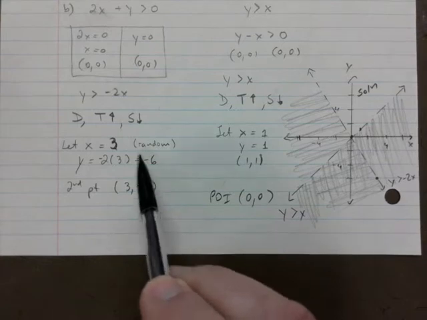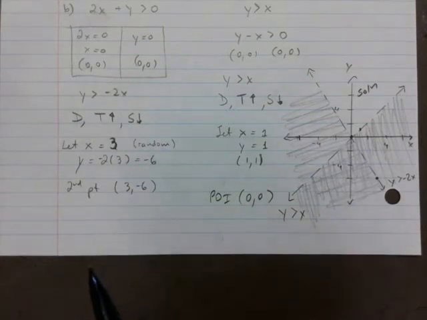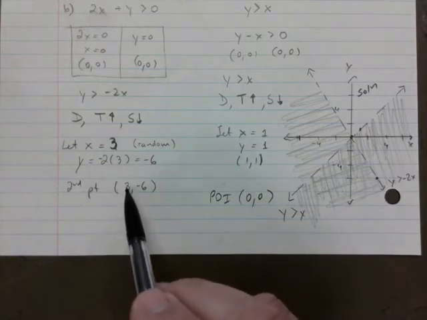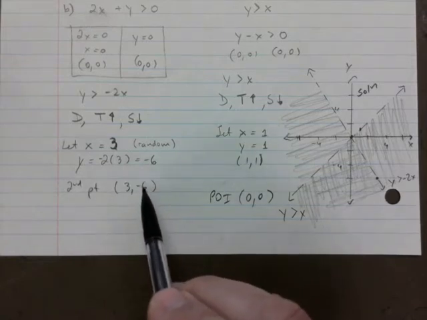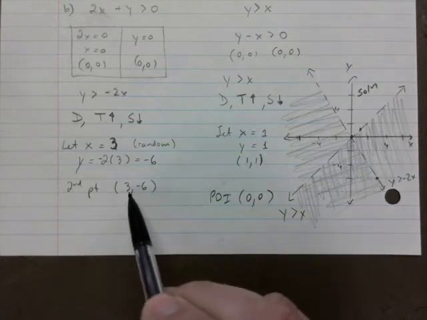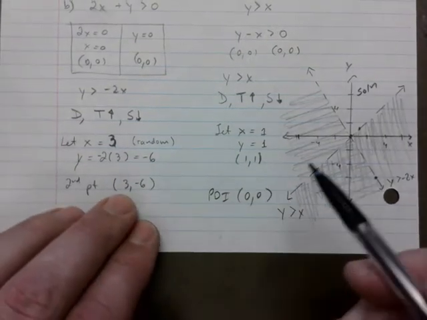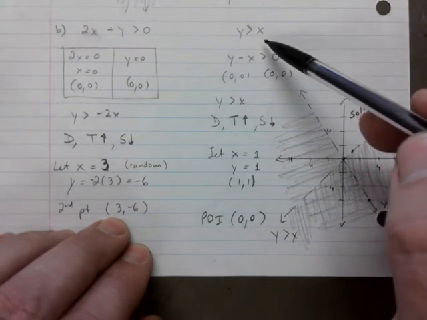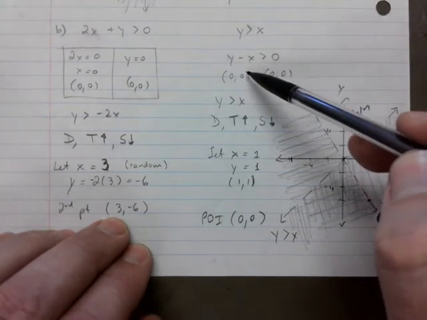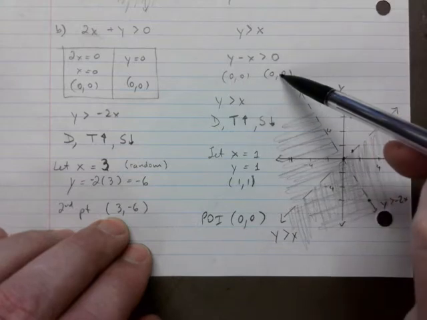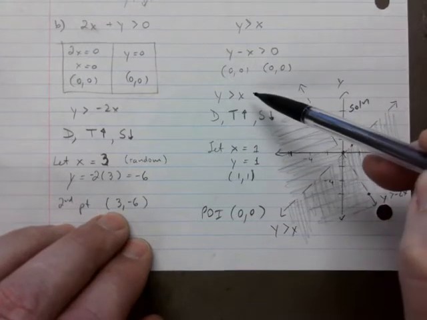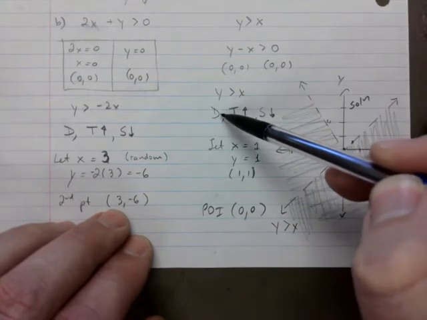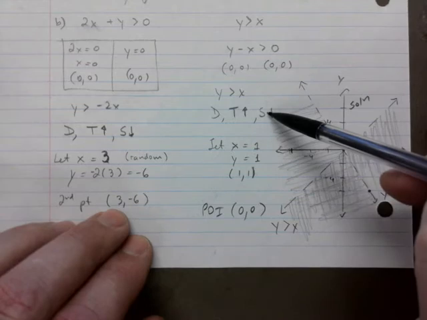So for a moment forget about the inequality and just look at the boundary line. And so basically when x is equal to 3, y is equal to -6. So that's my second point that I'm going to use to connect, right? And the same thing here. This one, I bring the x over for a little bit, 0, 0 again. So that doesn't really help us. I bring the x back over to the other side. This is dashed, true is above, shade below.